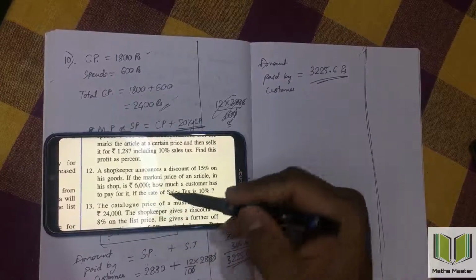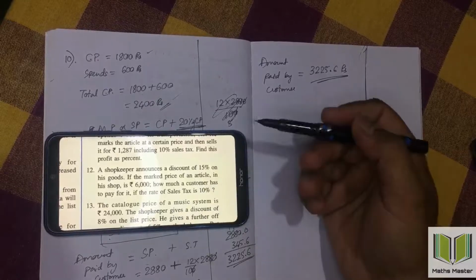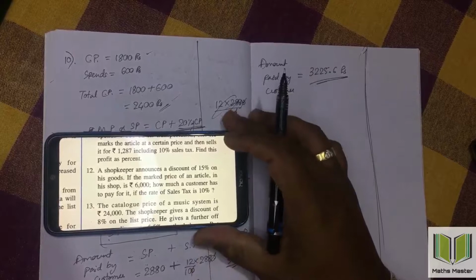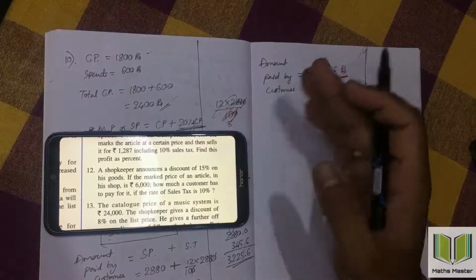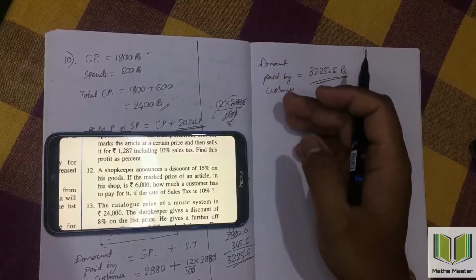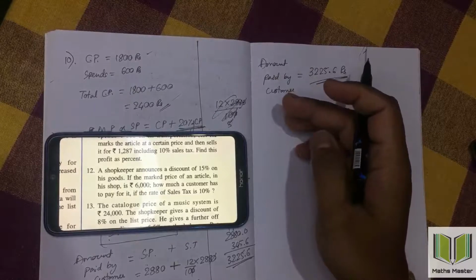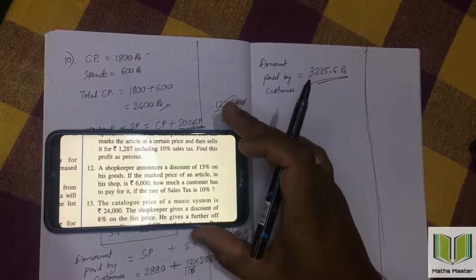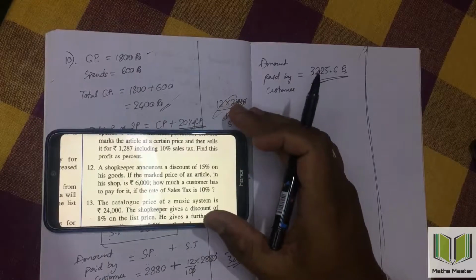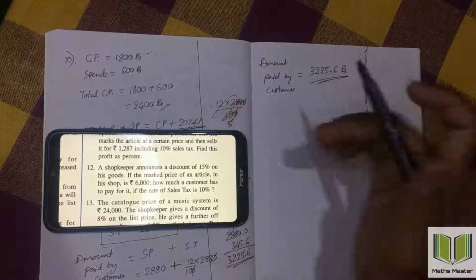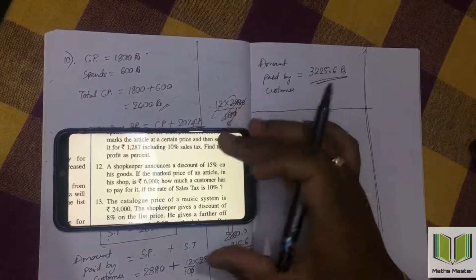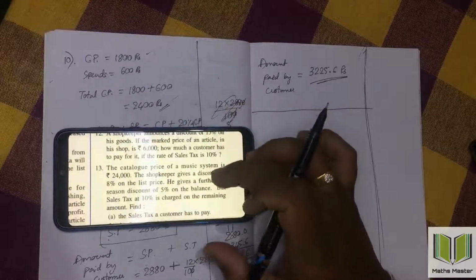How much does a customer have to pay if the rate of sales tax is 10%? So 10% of 5,100 rupees is 510. So 510 added with 5,100 will make it 5,610 rupees. Okay, 5,610 rupees will be the amount paid. It is a simple problem. It could be done over voice. So give it a try. If you are able to get it, it's good. If not, put it across comment section.